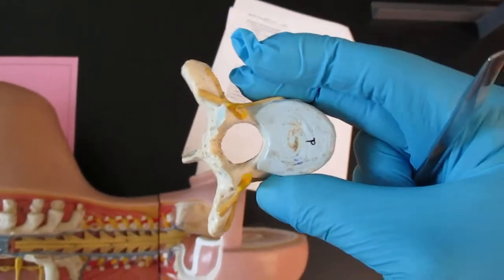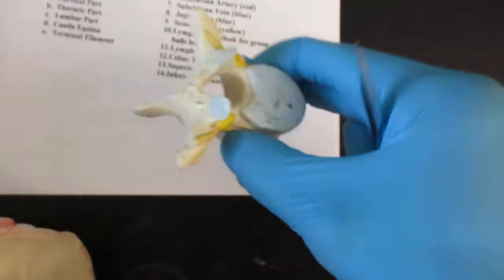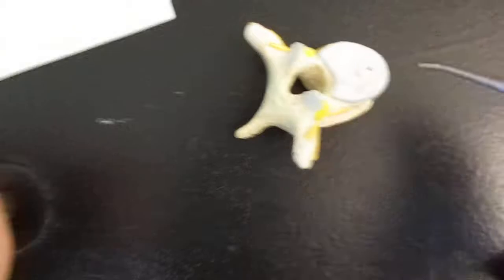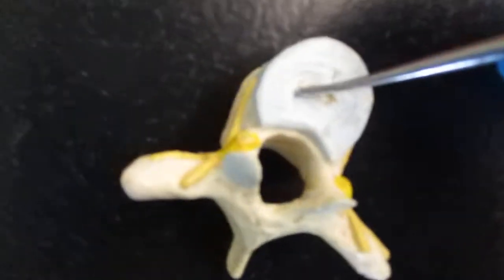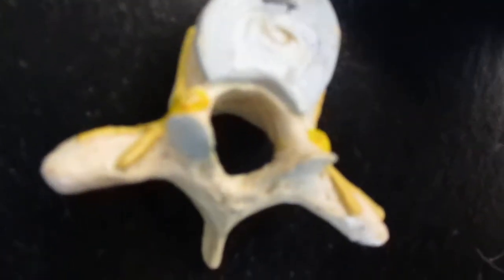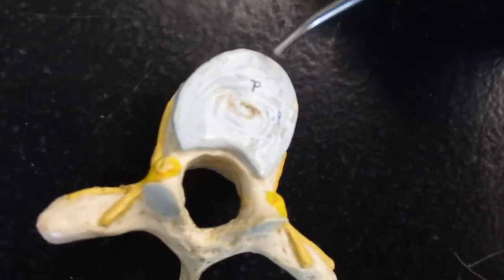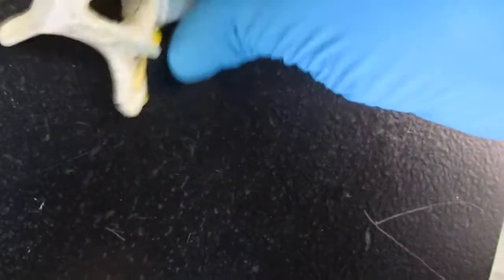We can see different regions of the vertebrae. Now this blue structure here is the intervertebral disc here. And we can look at this area right here.